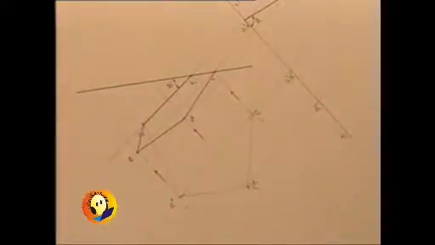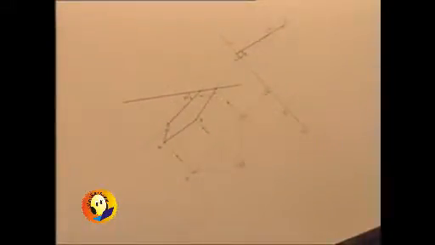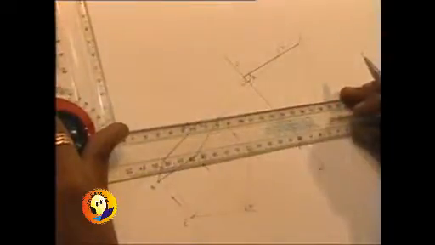So we could complete the plan, and now what remains is to draw the elevation of this pentagonal plate. To draw the elevation we should be drawing projectors perpendicular to the original xy line.